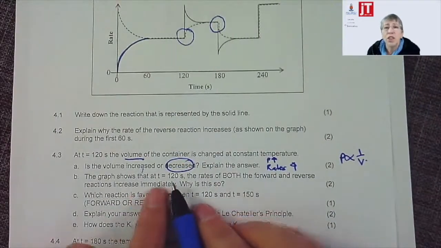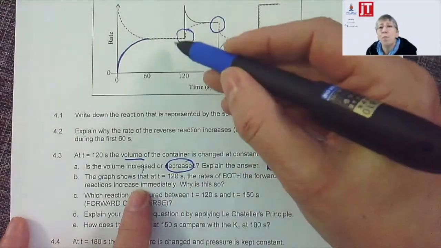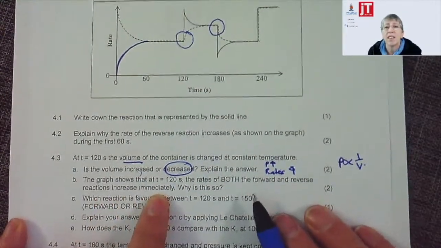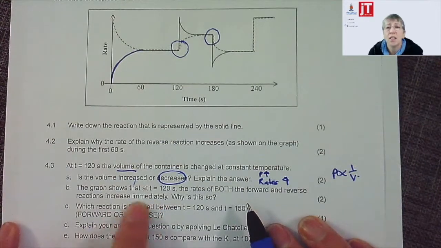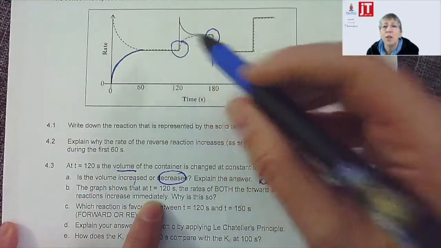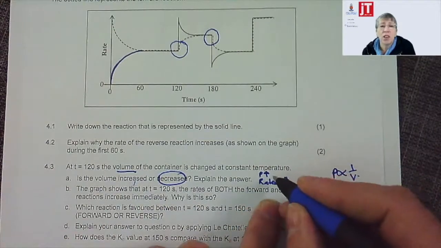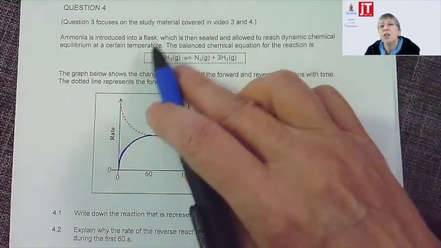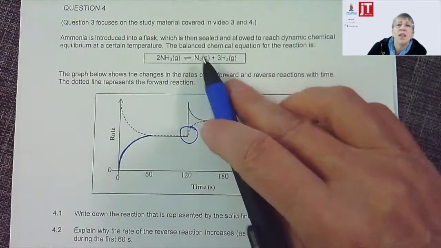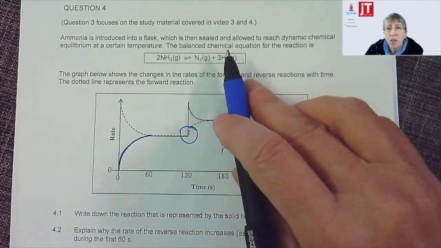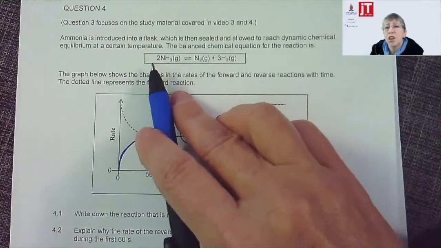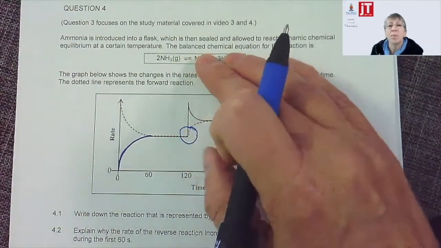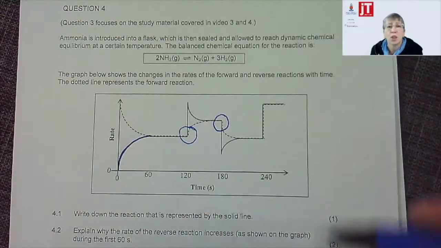Next, the graph shows at time 20 that the rate of both reactions increases immediately. Why is this so? Why do they both increase? Well, when the pressure increases, remember, they are all in the same container. So you can't only increase the pressure of those or only increase the pressure of those. When you increase the pressure, you increase the pressure on this side, which means the forward reaction is faster, and you increase the pressure on this side, so the reverse is also faster.